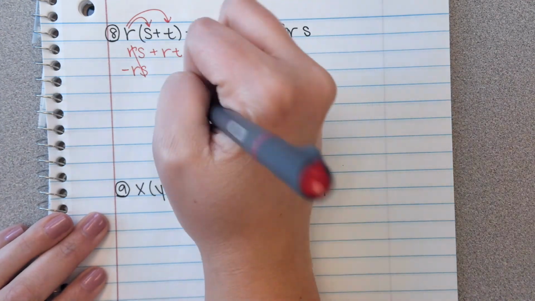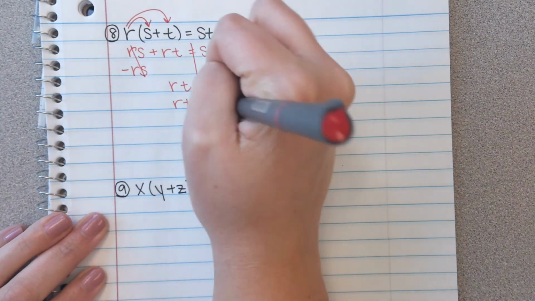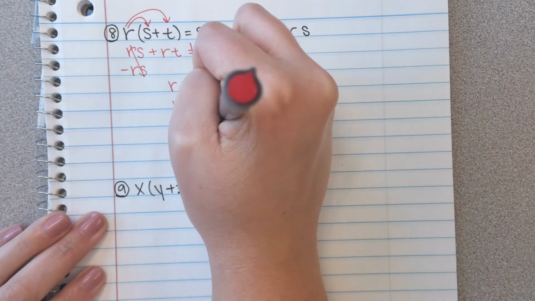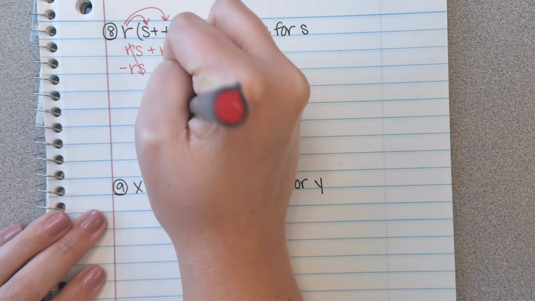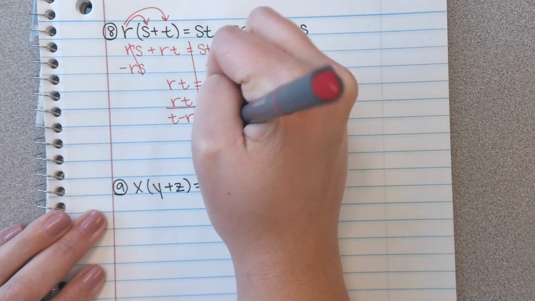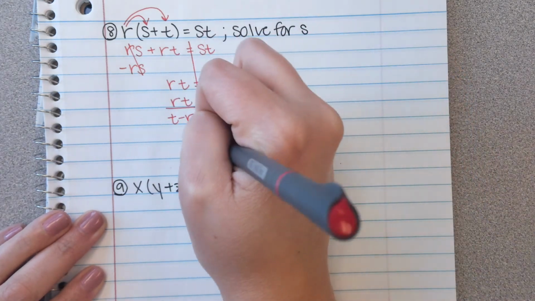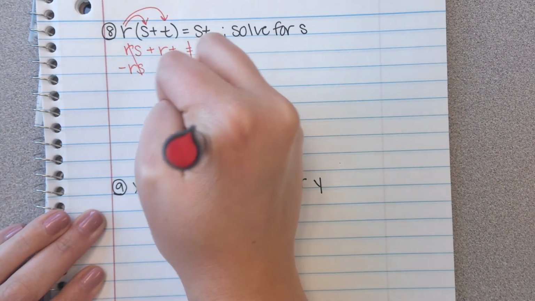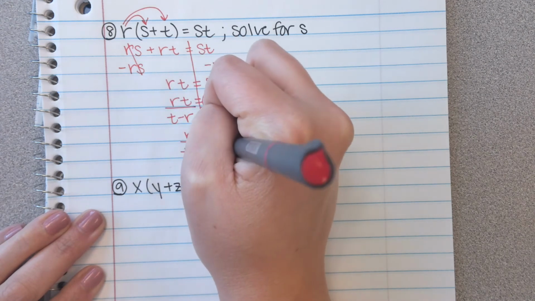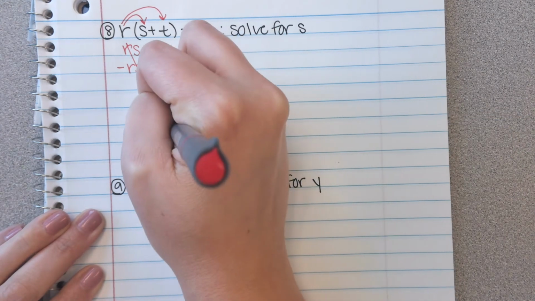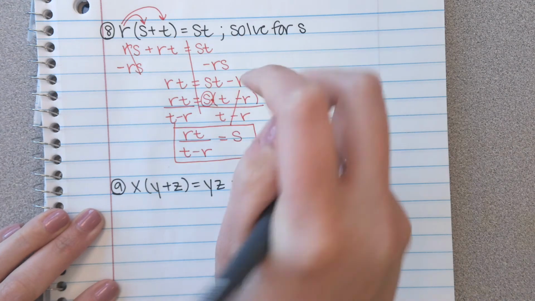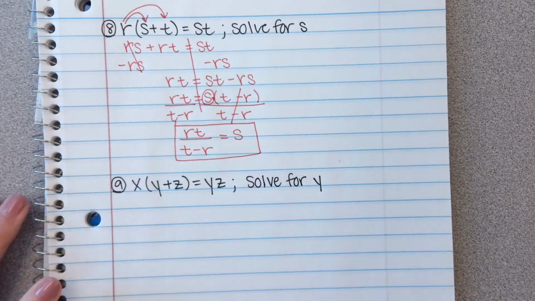Again, we're trying to get that S all by itself, and we're multiplying. So we can divide by the quantity T minus R. Those divide out, and we're left with RT over T minus R equals S. Or you can turn that around and have S equals this quantity.